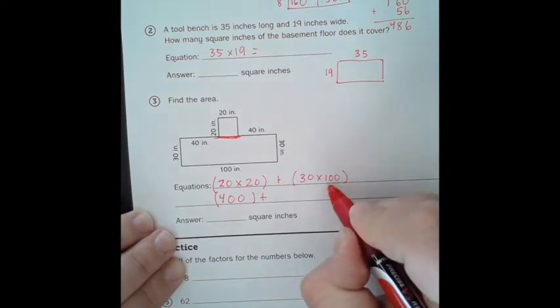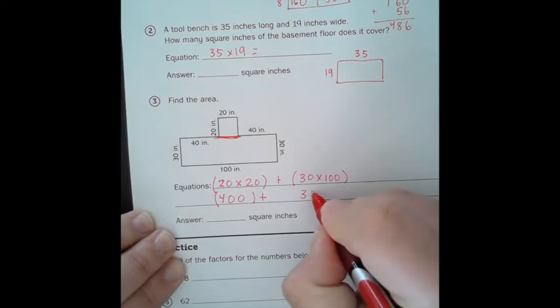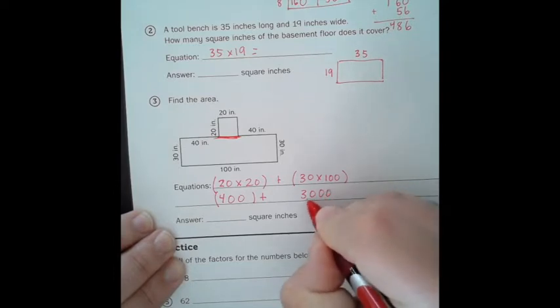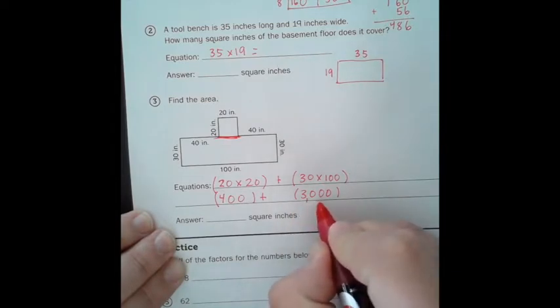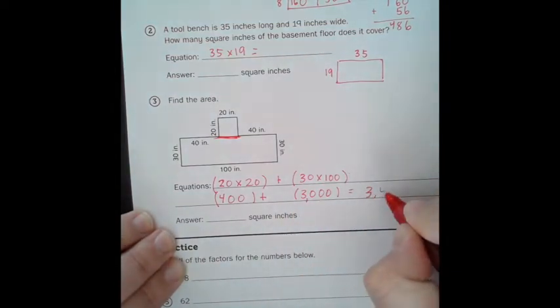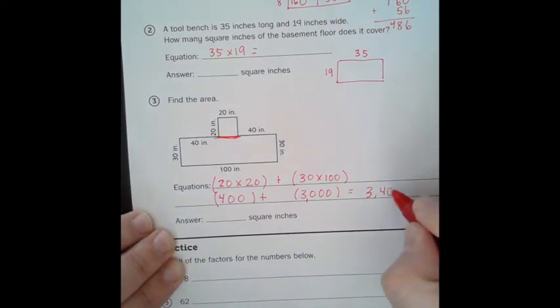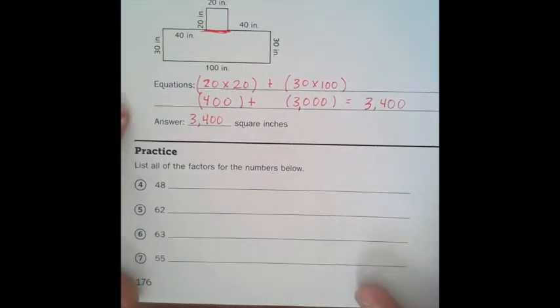Well, 3 times 1 is 3, and you have 1, 2, 3 zeros. So when you add 400 plus 3,000, that equals a total of 3,400. And that's our answer, 3,400 square inches.